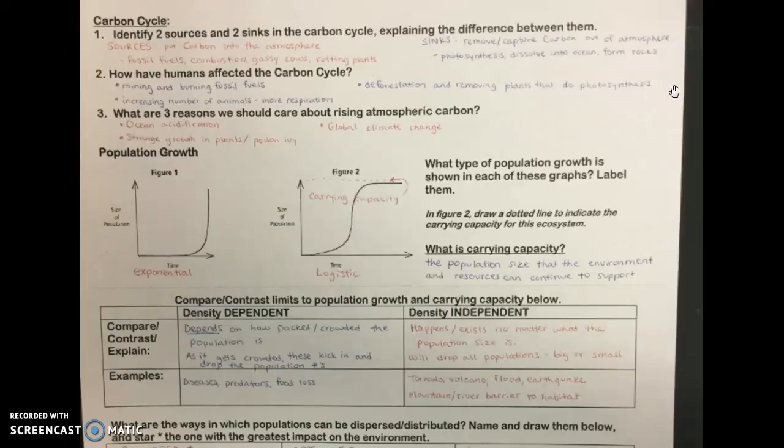And why do we care about carbon? Well, the big one is global climate change. And then also we have some strange growth in plants, trees that grow too fast and then fall down and rot, and poison ivy getting super toxic. And then we've got ocean acidification, which is killing off some of our coral reefs.